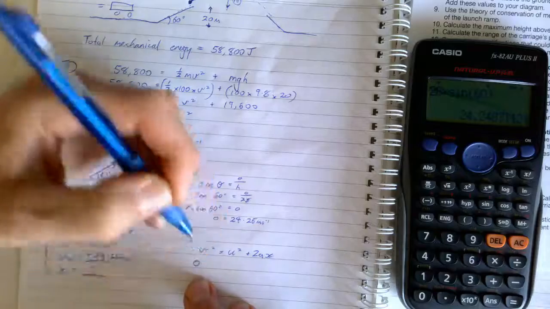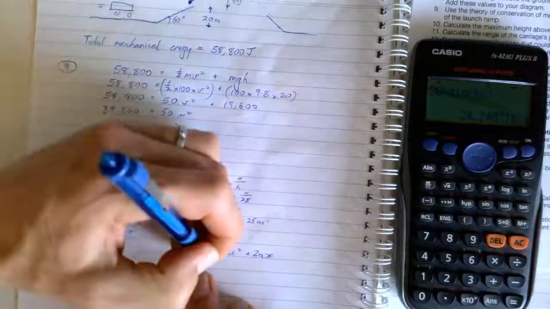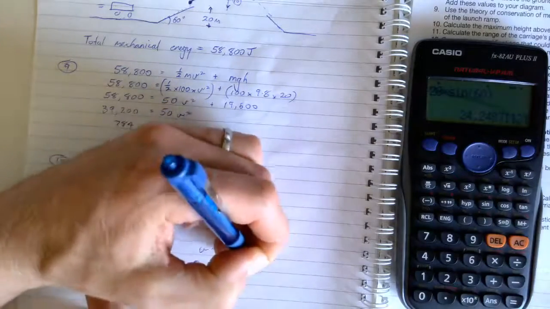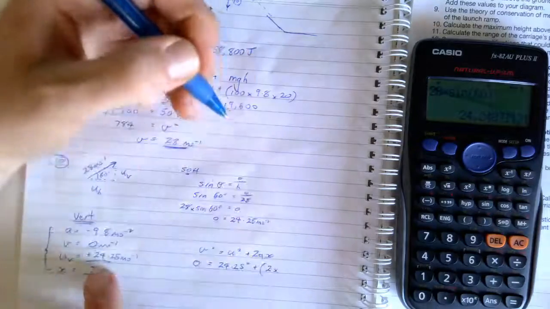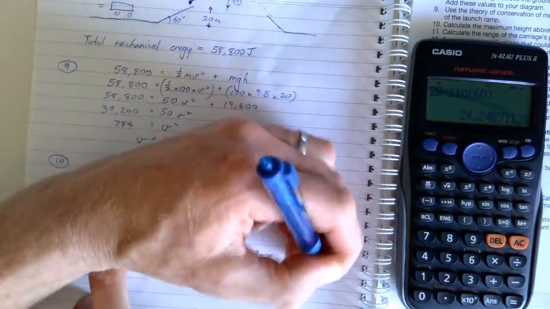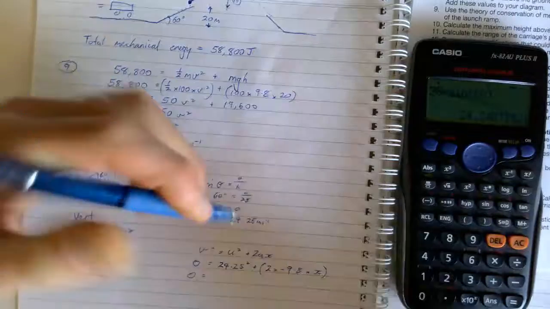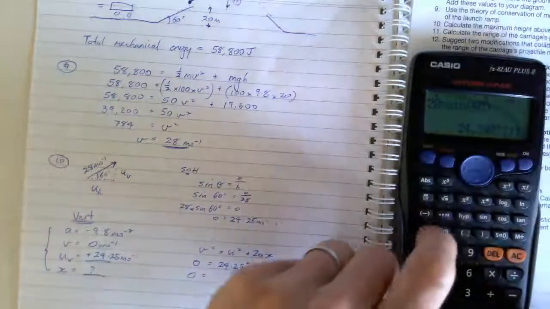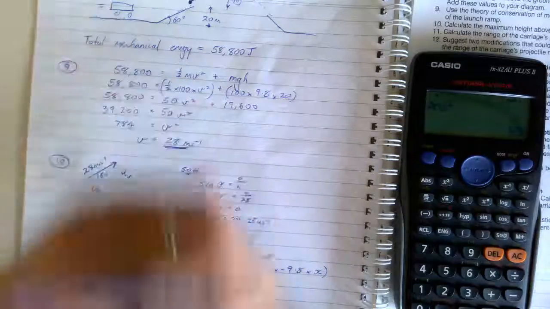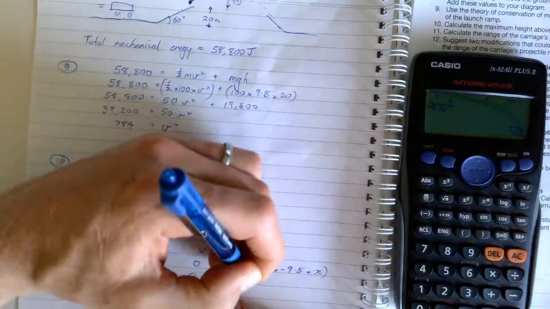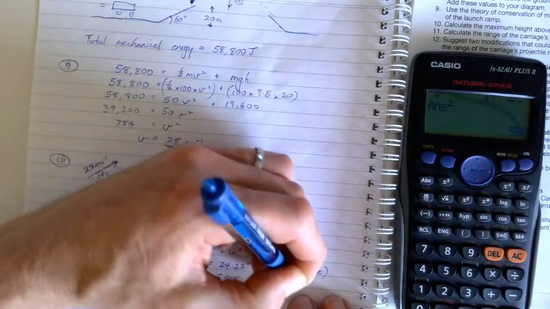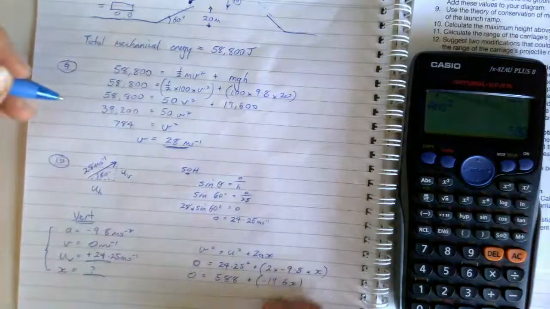V is 0, so 0 squared is 0, u is 24.25 squared plus 2 times a, which is negative 9.8, times x, which is our unknown value. 24.25 squared gets me 588, plus 2 times negative 9.8 is negative 19.6, times x is negative 19.6x.